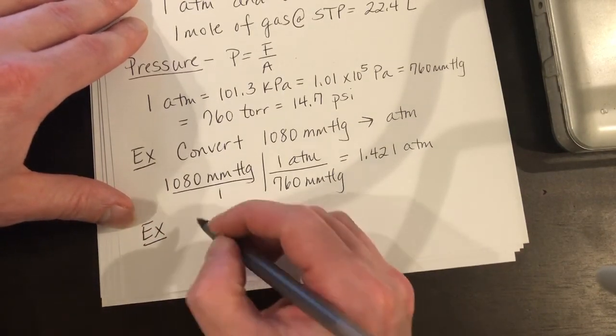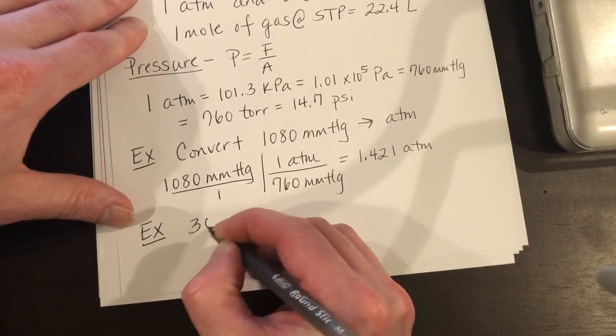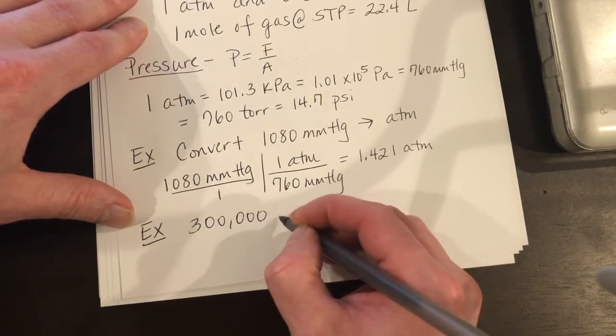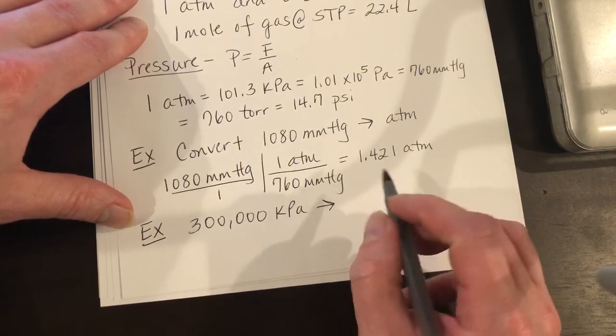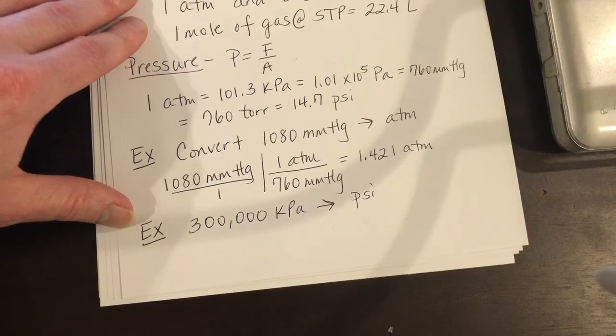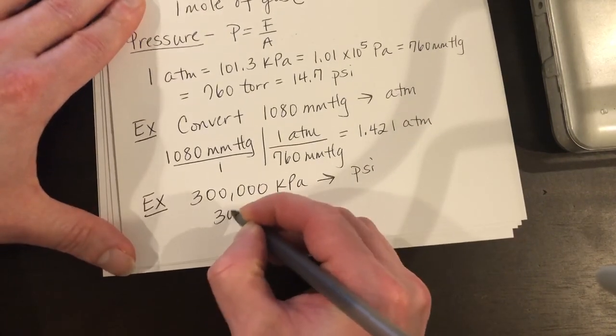Let's do 300,000 kPa, and I want to go to psi, pounds per square inch. Okay, so we're going to start with our given. We're going to write it over 1.